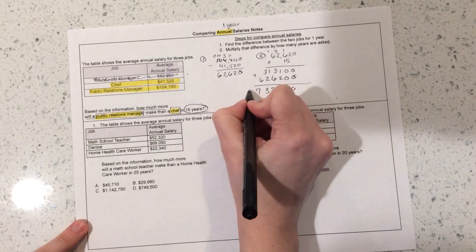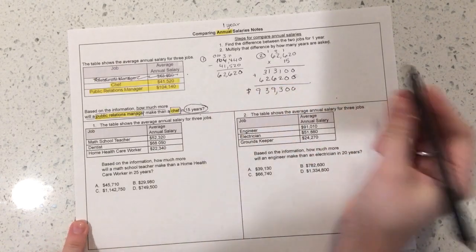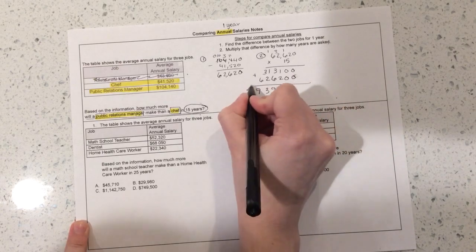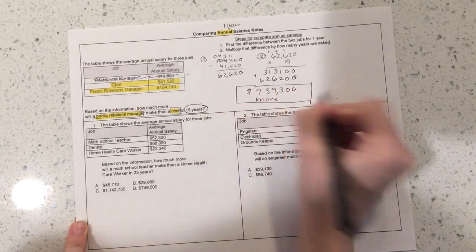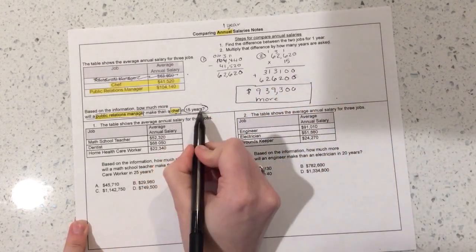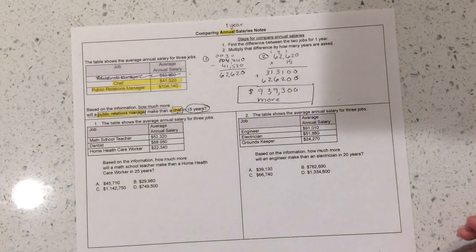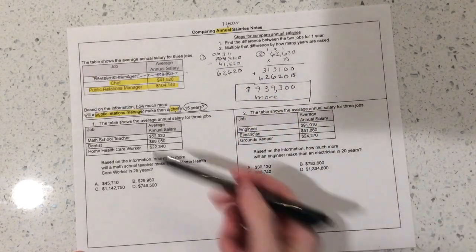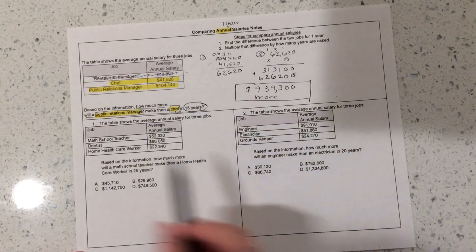And because we're talking about money, we need the money sign. So this is how much more a public relations manager will make than a chef in 15 years. And that's it. We've completed this example. If I move to this next box, we have the same 2 steps to solve this new problem.